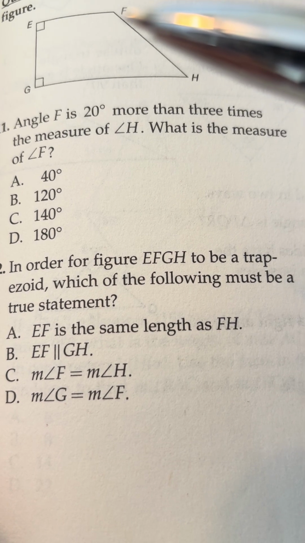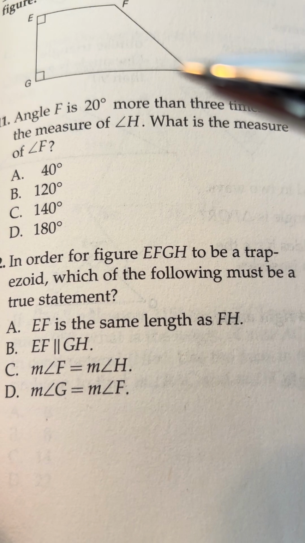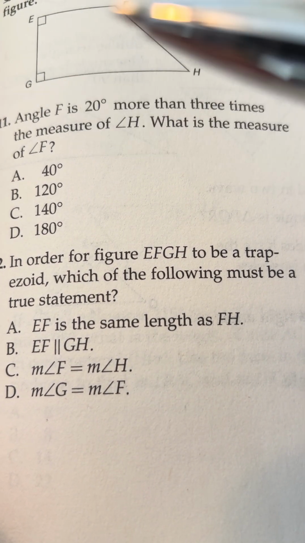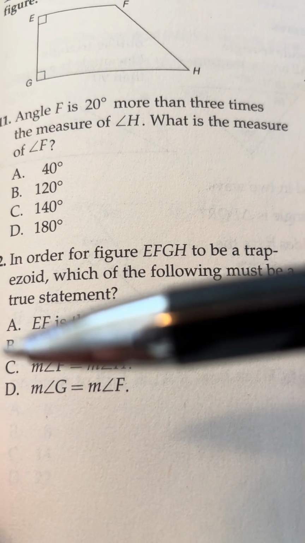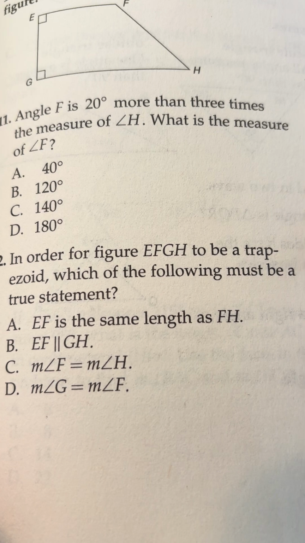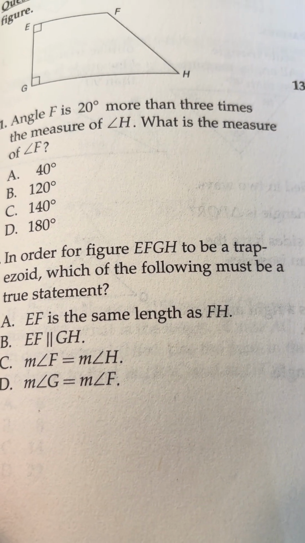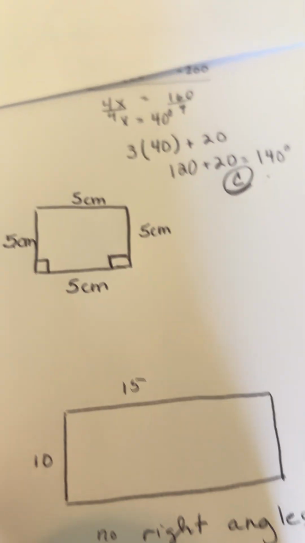The measure of angle F and the measure of angle H have to be the same? They're not. Do G and F have to be the same? No, that is not happening in a trapezoid. So the answer to this one would be B, because you need one set of parallel sides. So the trick is to know the definition of each of those figures.